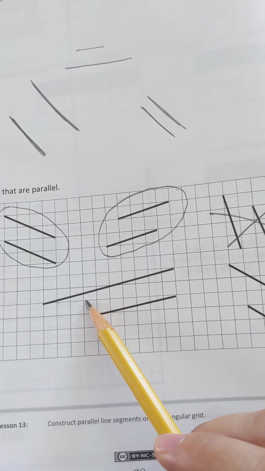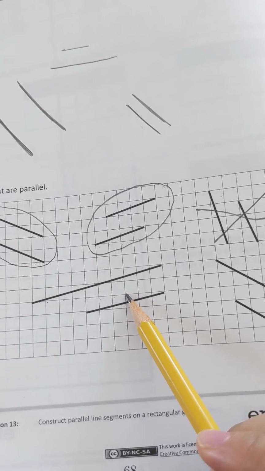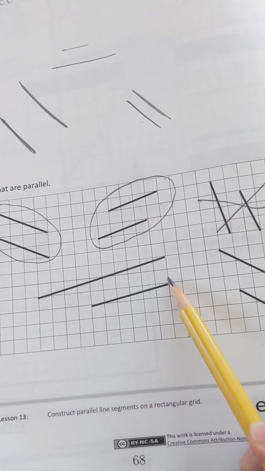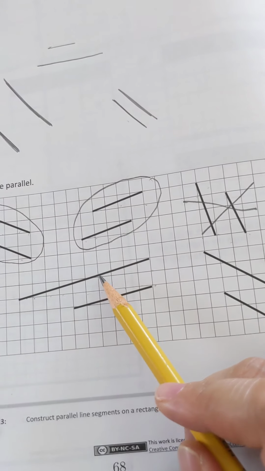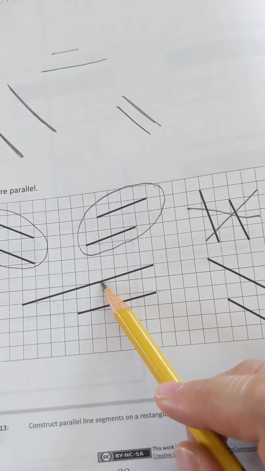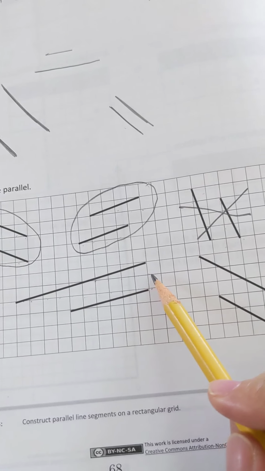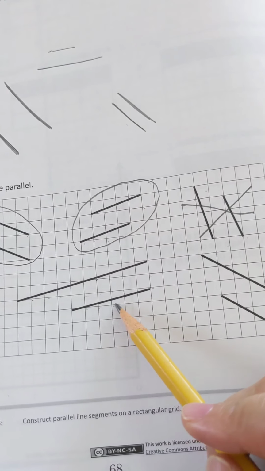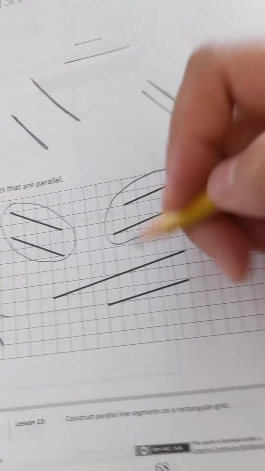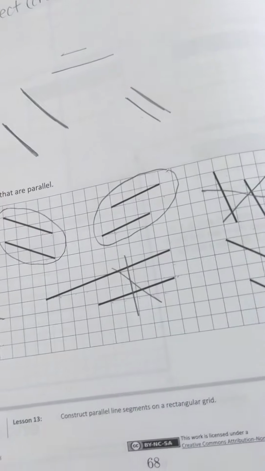Over 1, 2, 3, 4, 5, 6, 7, 8, 9, 10, up 2. Now, here's the thing. This also crosses at kind of an intersection. 1, 2, 3, 4, up 1. Here's where it crosses. 1, 2, 3, 4, up. Nope. So even at shorter rules, that one doesn't work.